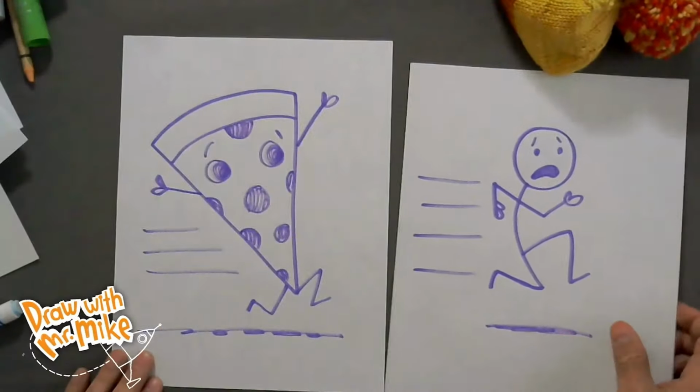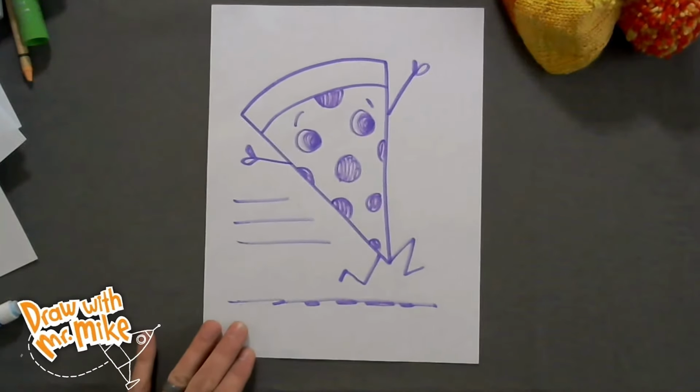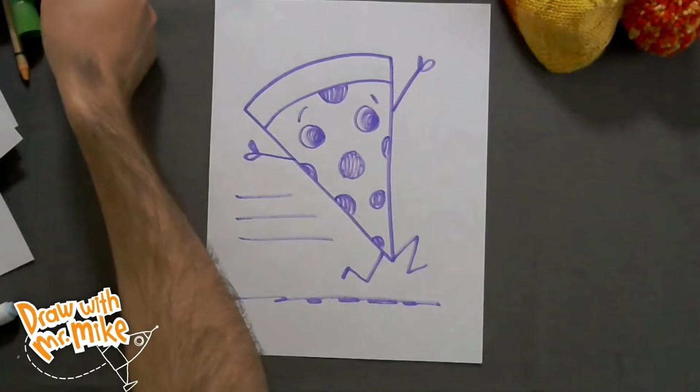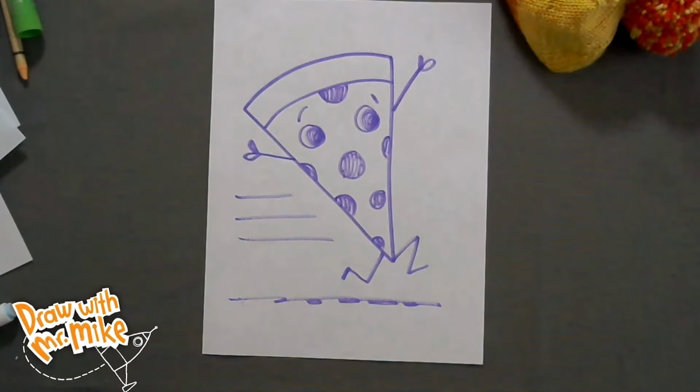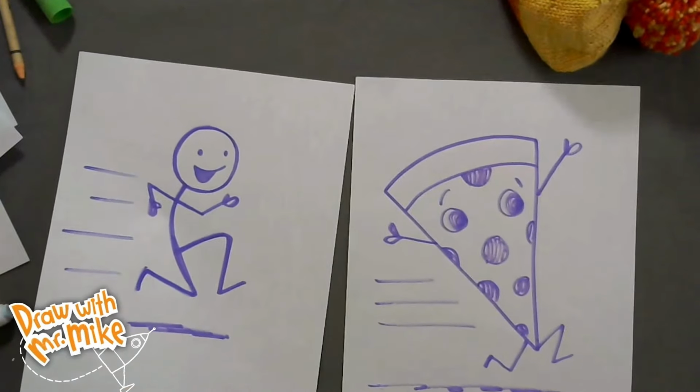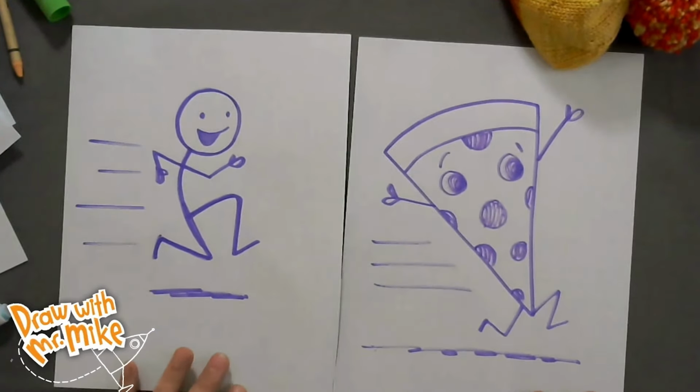So we have 4 different types of emotions that we can add to our stick figure here. That stick figure runs and hides, and then waits for the pizza to pass. And after the pizza passes, the stick figure comes back and starts chasing the pizza because the stick figure is going to eat that pizza for lunch.